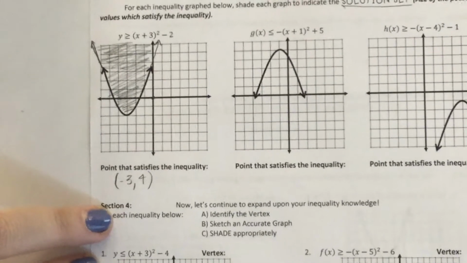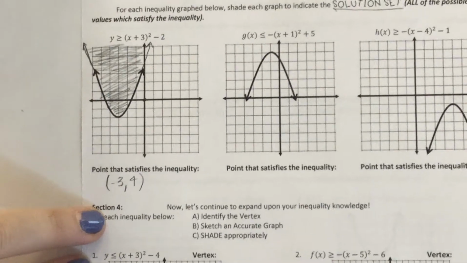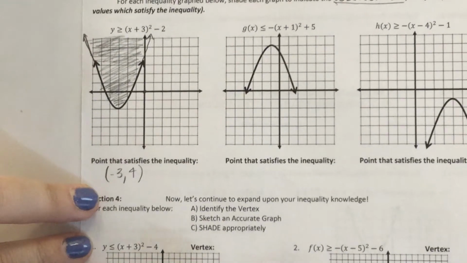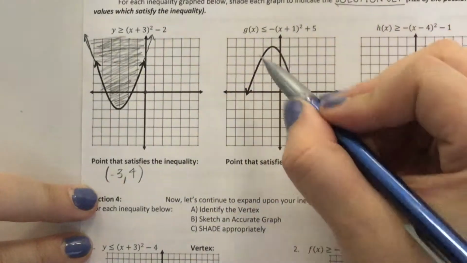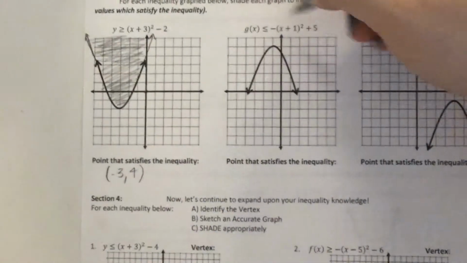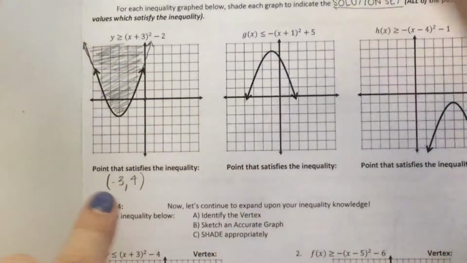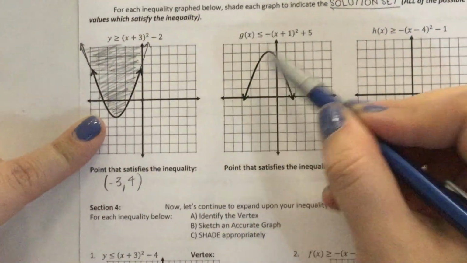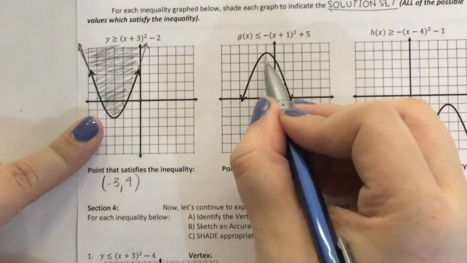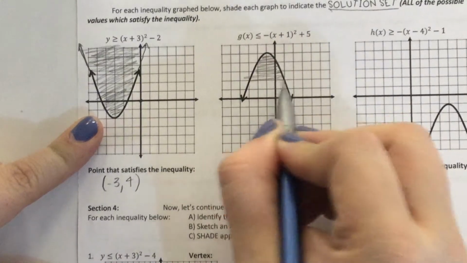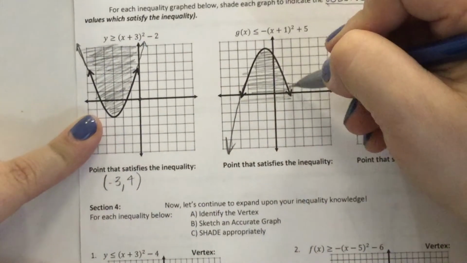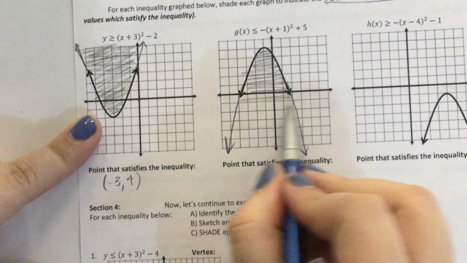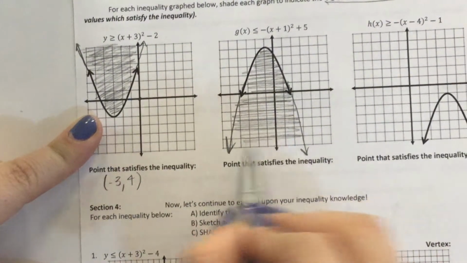Okay. How about this next one? Where would I shade? Inside it. Wait, wait, wait. It's less than or equal to. So if this was less than or equal to, I'd be outside, but this is upside down. So we're going inside, because it's opening downward.